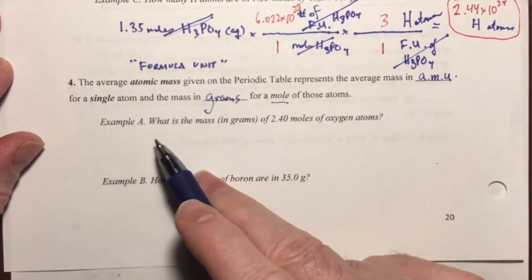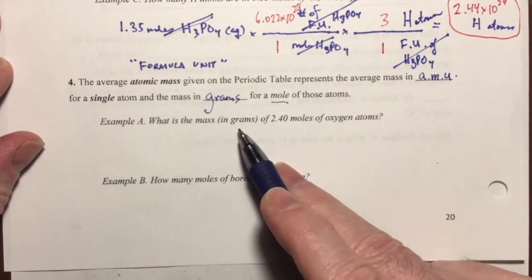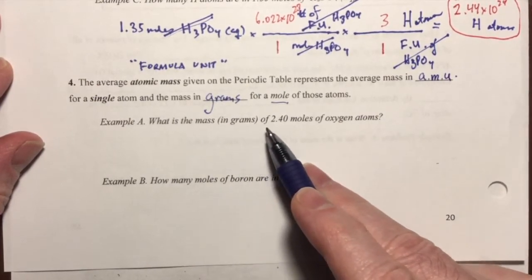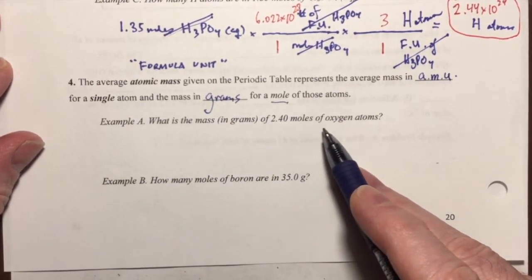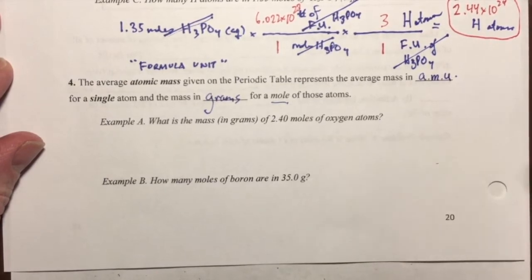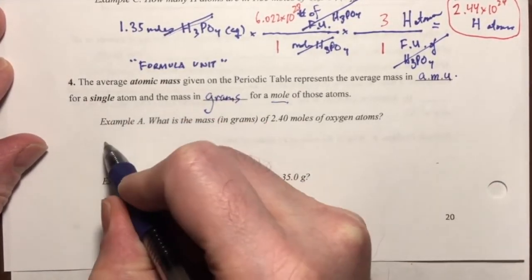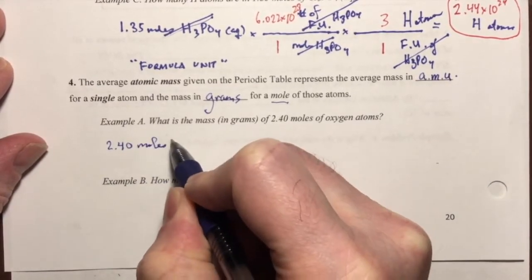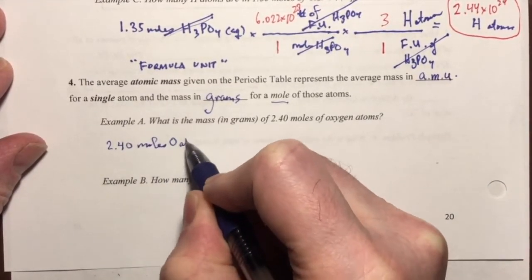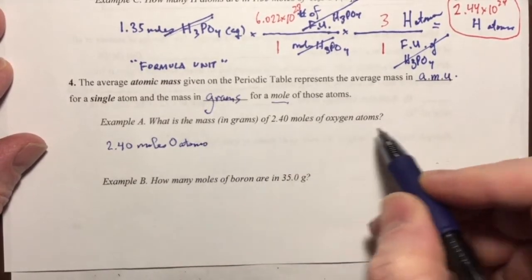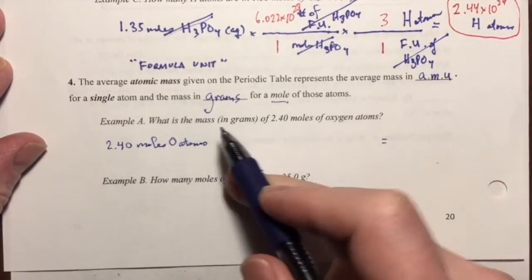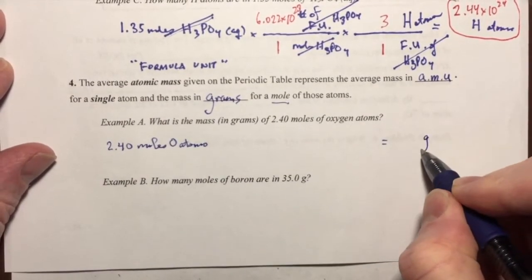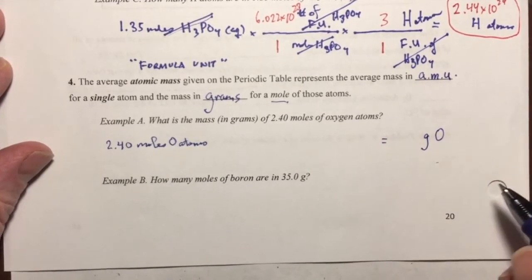So for example A, what is the mass in grams specifically of 2.40 moles of oxygen atoms? So I'm going to set this up quickly. 2.40 moles of oxygen atoms. And over here on the right, we want the mass in grams of oxygen.